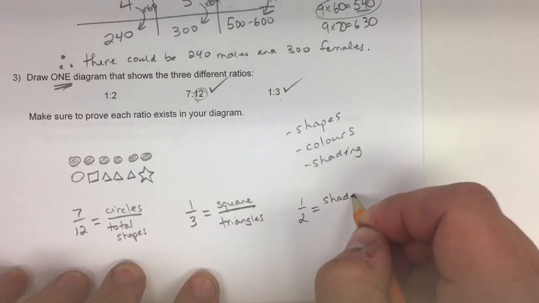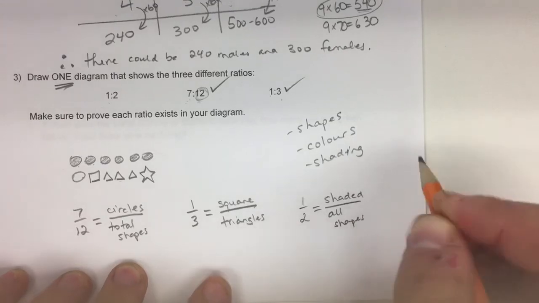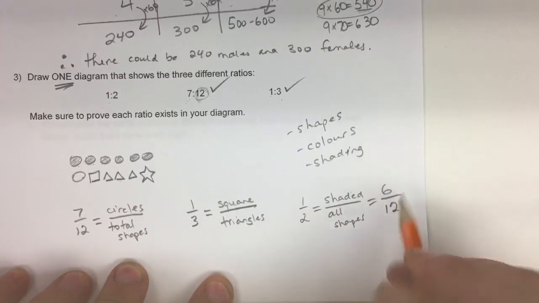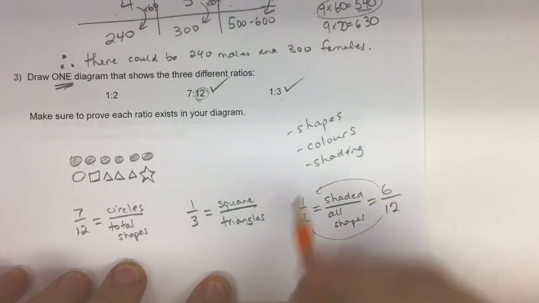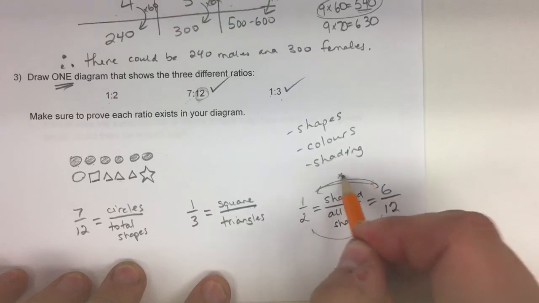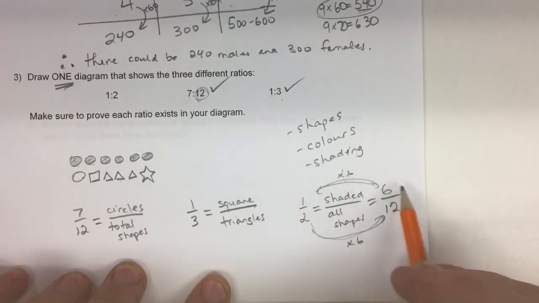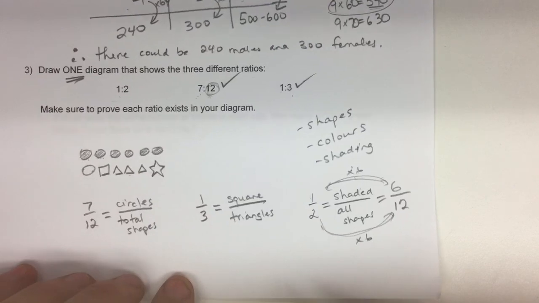So now I can say my 1 to 2 ratio is shaded to all shapes. And really there are 6 shaded shapes and 12 shapes in total. And so that's really the same thing because from 1 to 6, I just multiply it by 6, and from 2 to 12, I multiply it by 6, and since I'm multiplying by the same amount, these are equal proportions. So that's one way you can do it. There's lots of different possibilities for this answer.